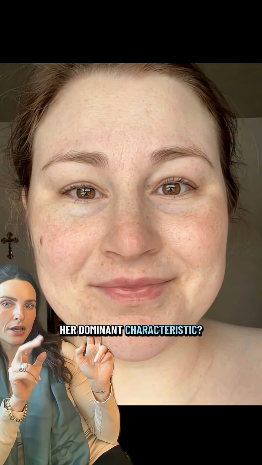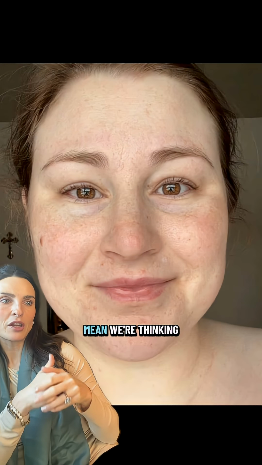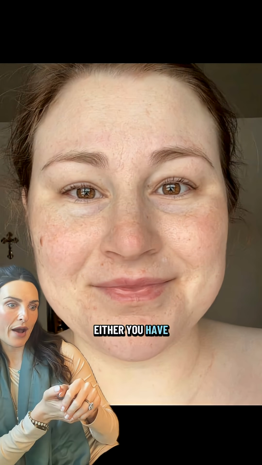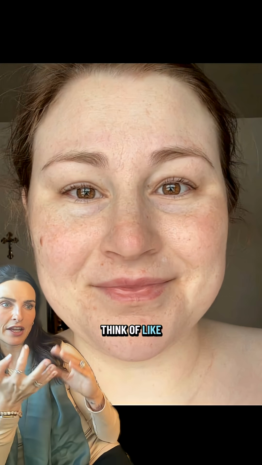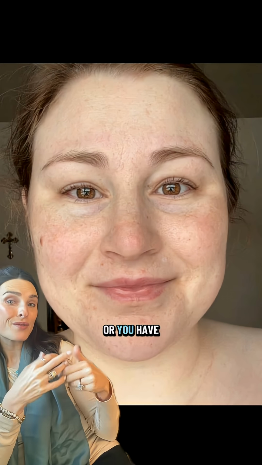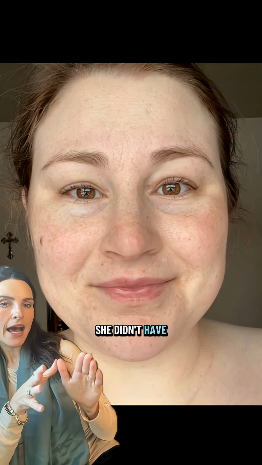And from here, I can tell that she definitely has warmth. But is it her dominant characteristic? When we say warm autumn, we're thinking warm. Either you have really warm hair, like red, ginger, really, really bright and vivacious, think of Julianne Moore, or you have a lot of warmth to your skin, think of Jennifer Lopez, for example. She didn't have either of those for me, so I said, probably not, but I can test with colors.